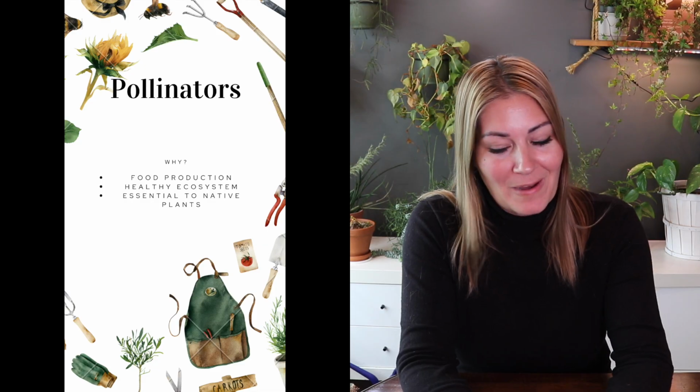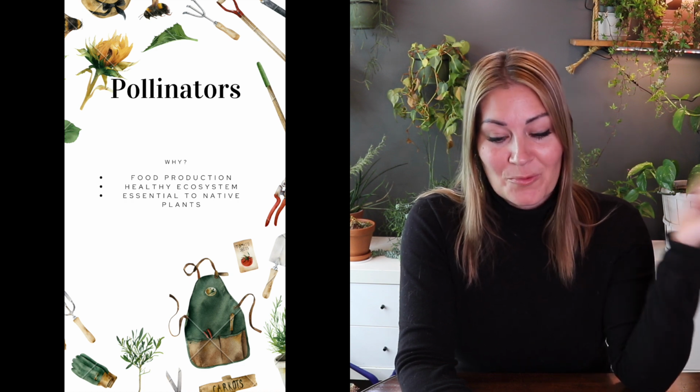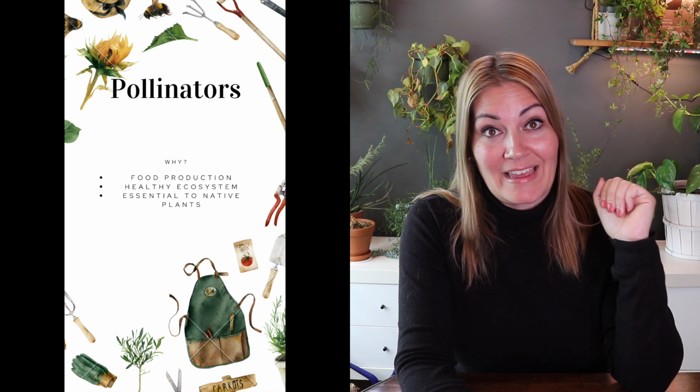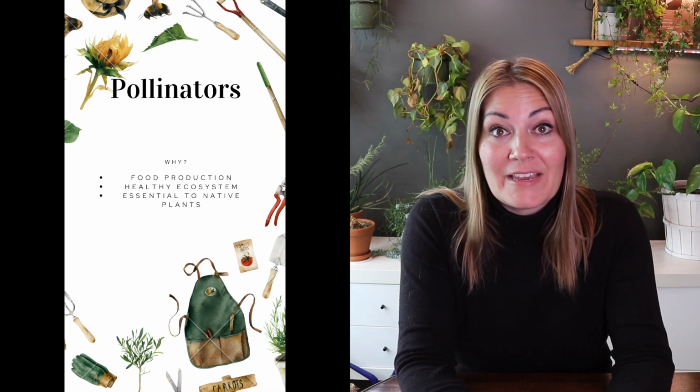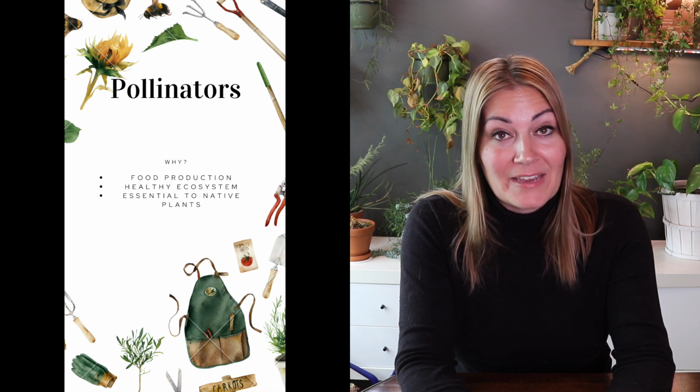So why should we be concerned about pollinators? I think most of us know why, but here are a few reasons. In order to have food, which is essential to us humans, we need food production, and pollinators are to thank for that. Another reason would be a healthy ecosystem. Bringing in different pollinators is a sign that we have a healthy ecosystem.